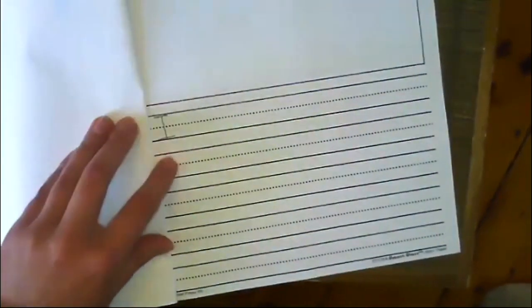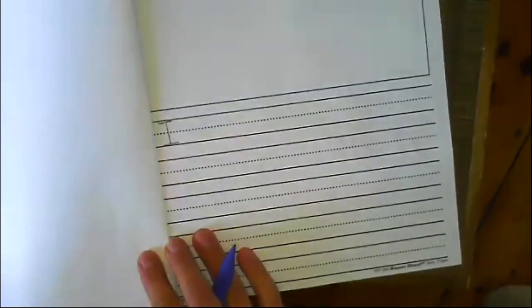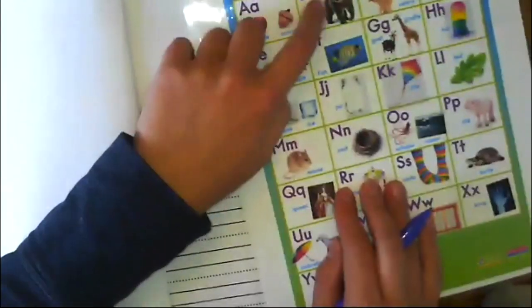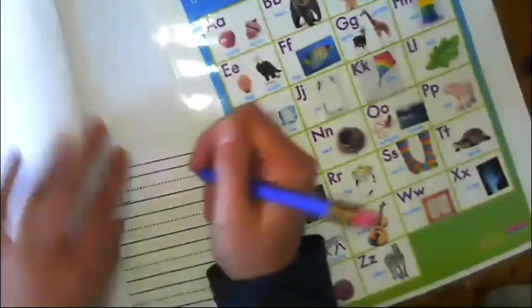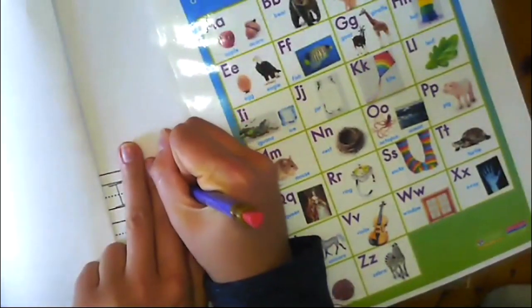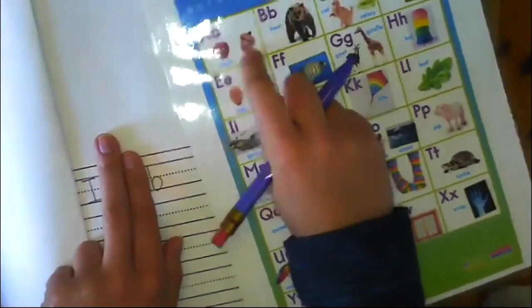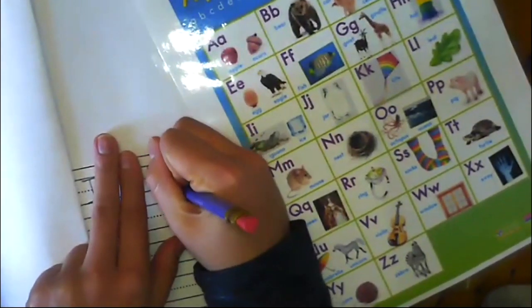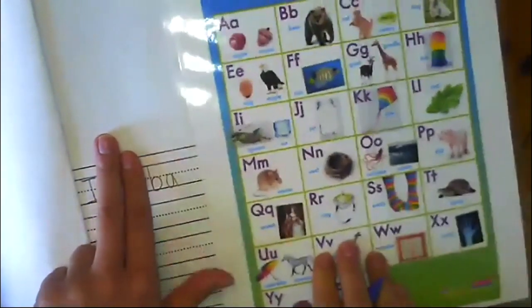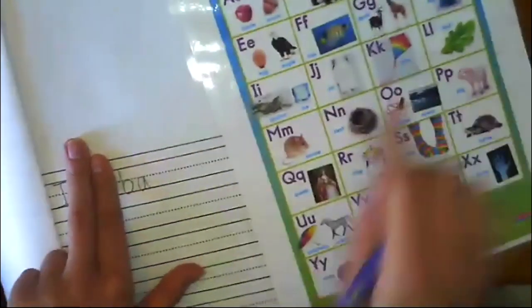Okay, I spells I, it's uppercase. I baked, B bear, two finger space, B bear, A, oh, A acorn, that long A sound. Bake, K kite.